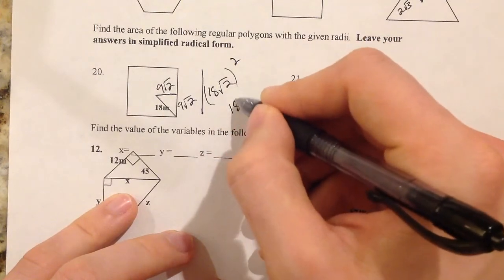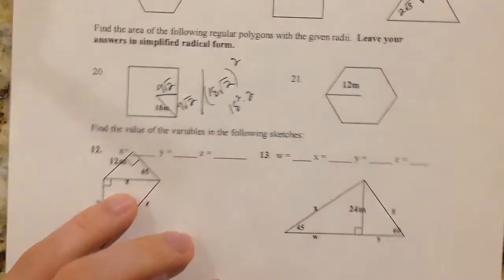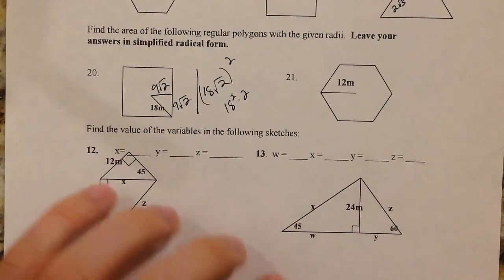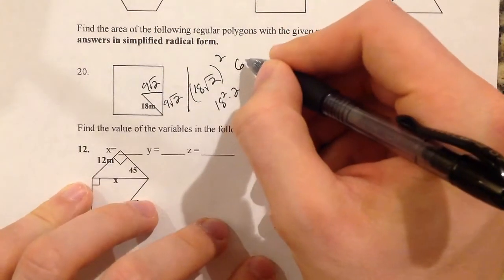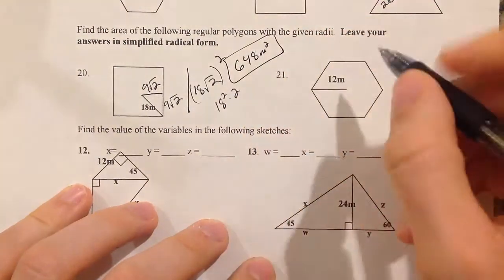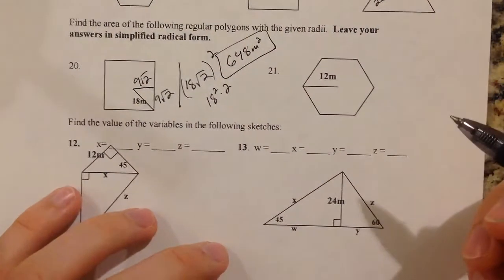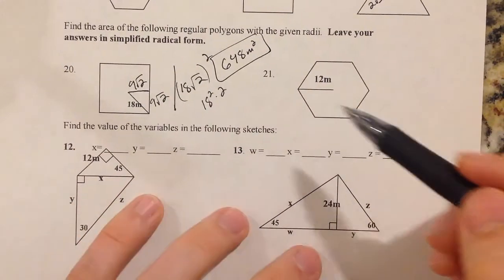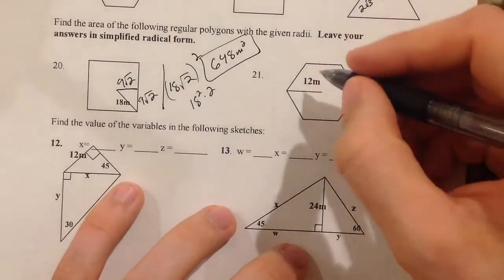So we have 18 squared times 2. Let's take a look what that's going to be. 18 squared times 2 is just 648 meters squared. I'm going to execute the polygon formula on the next one, but don't get crazy and forget about how to do the area of a square as you move on.